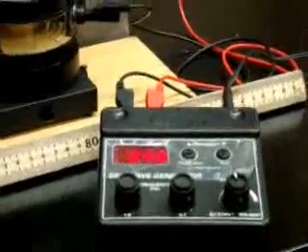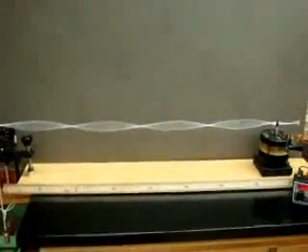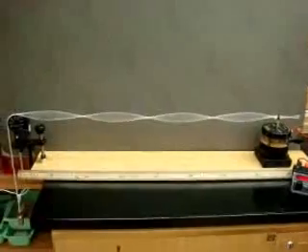So now we can see the four loops, and those represent two wavelengths. Okay, and this is the way we can consider the standing waves for different patterns. I hope you enjoyed it.